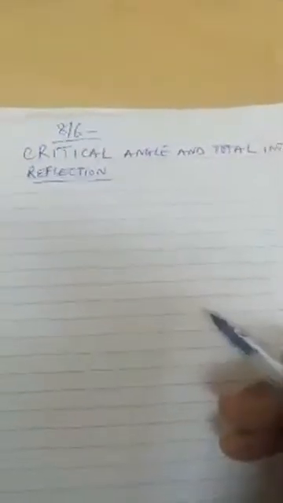So today we are looking at these important terms: critical angle and total internal reflection, and the associated calculations. I request that you have your calculator nearby, as usual, because we are going to carry out some calculations.